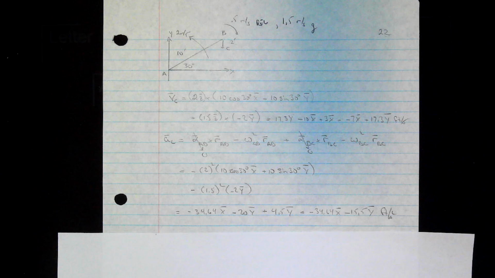That's all it is. Now note, to figure out what is the acceleration here on the link 2, we don't have any alpha. There's no angular acceleration, so those terms are gone. All we have left is omega squared r. So omega is 2. Omega squared r takes me to B and then to C. All on link 2.